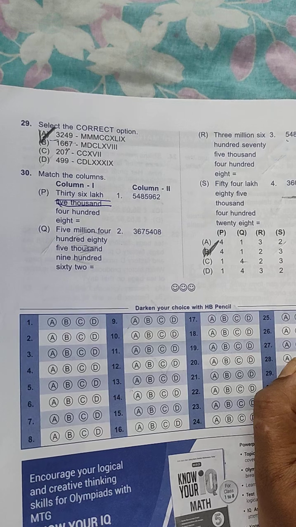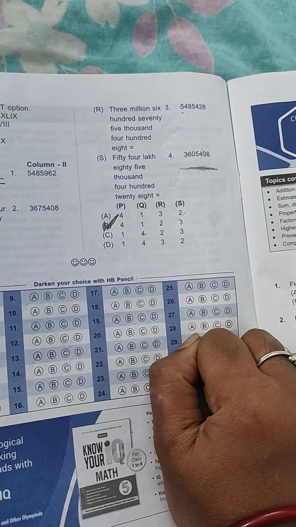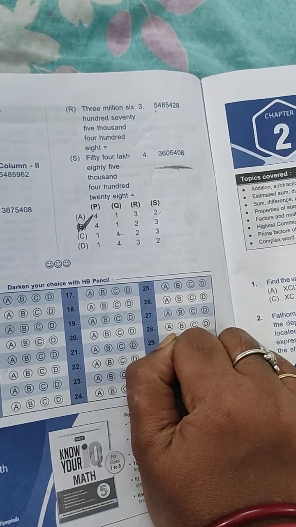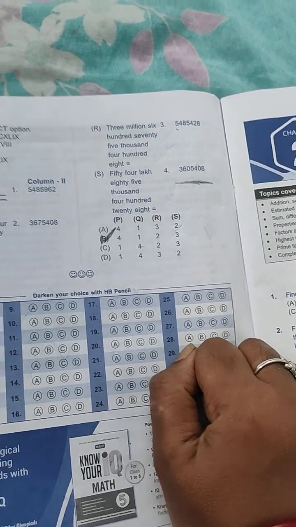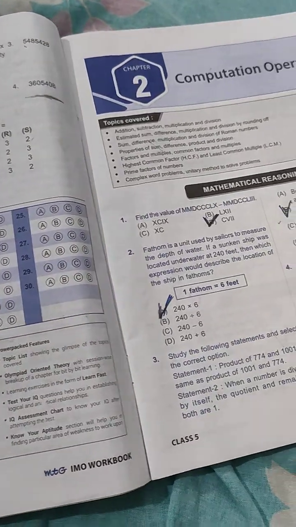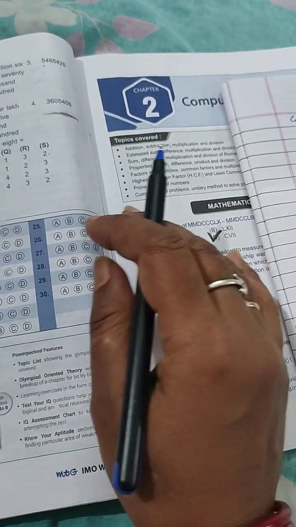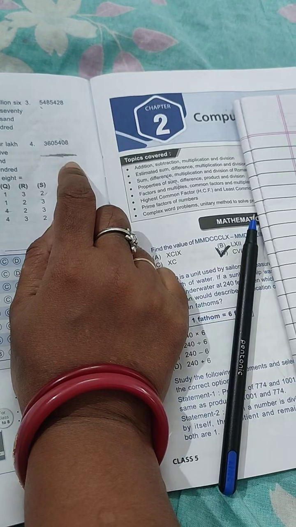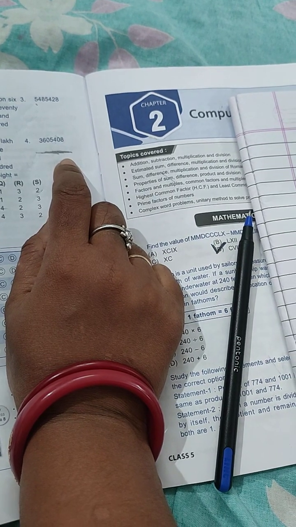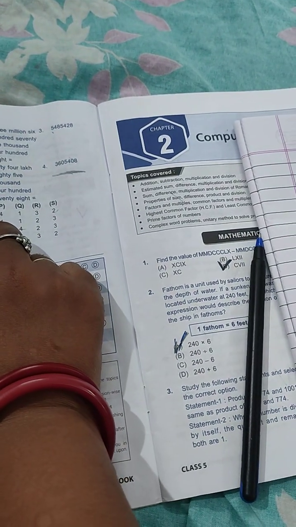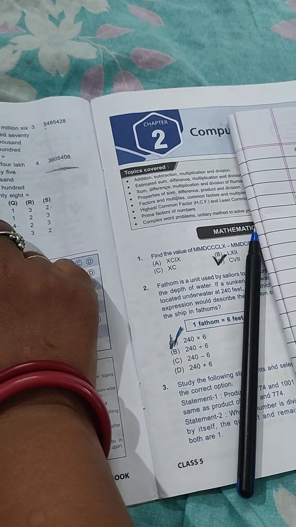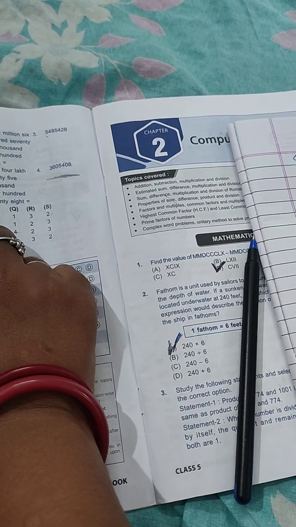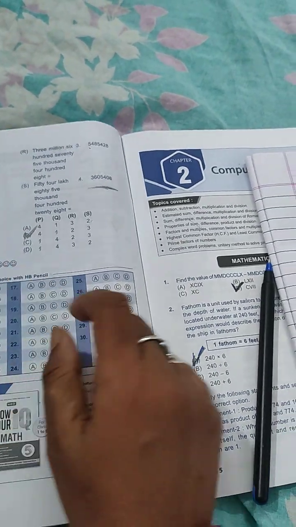Then we have Q, 5,485,962. Okay, this is Q is 1.